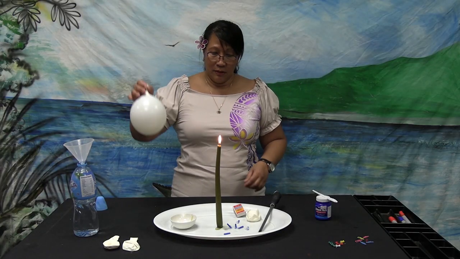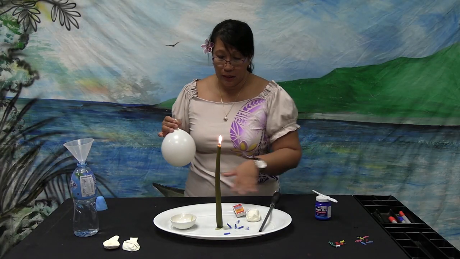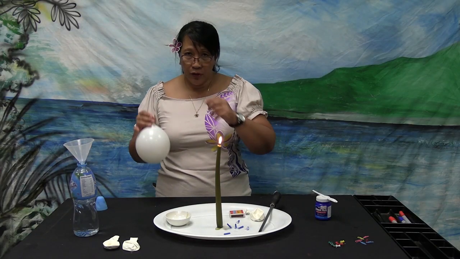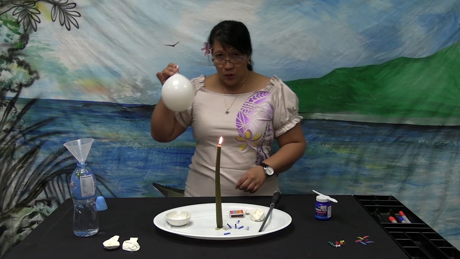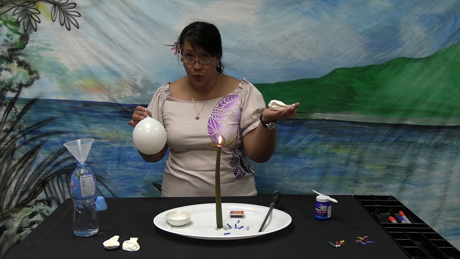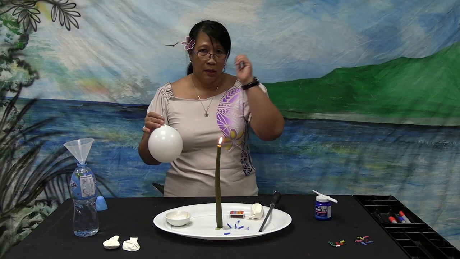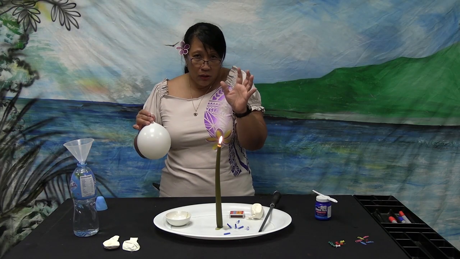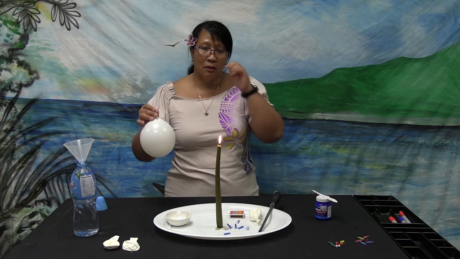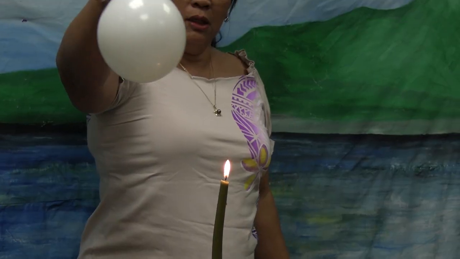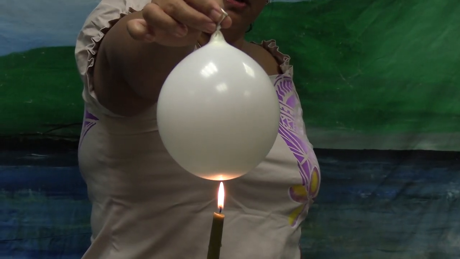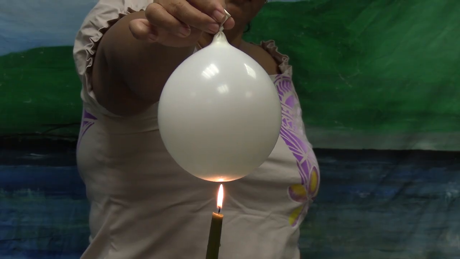So let's have a look. Make sure you have a tray down here to catch the water in case the balloon pops. Do you think the balloon with water will pop at the same time as the balloon without the water? Let's find out. Remember, the first was the balloon with just air. Now let's have a look at the balloon with water. Do the same thing. Put it on top of the flame.